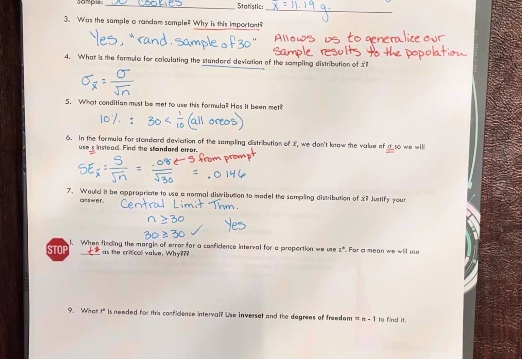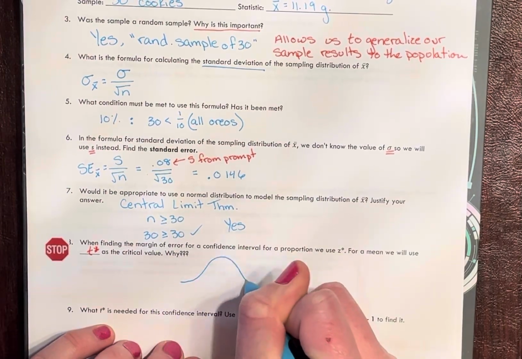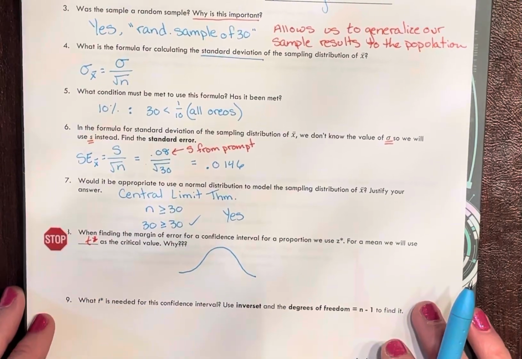In order to have a normal curve and use Z, you have to know the mean and the standard deviation of the population. We don't know the standard deviation of the population, so we cannot do this. We cannot call it a truly normal curve and use Z-scores. A normal curve looks like this, and we know that 95% of the values are within 2 standard deviations.